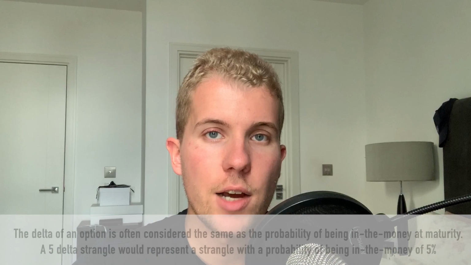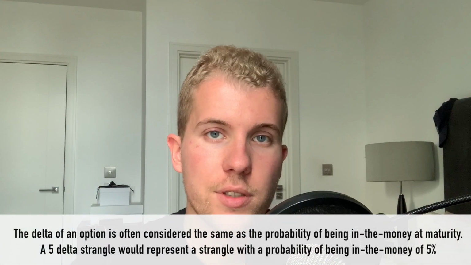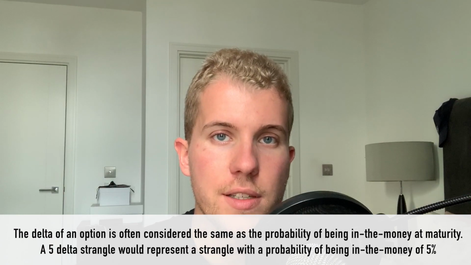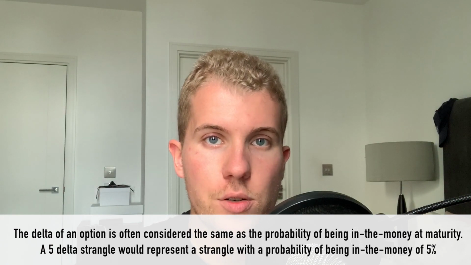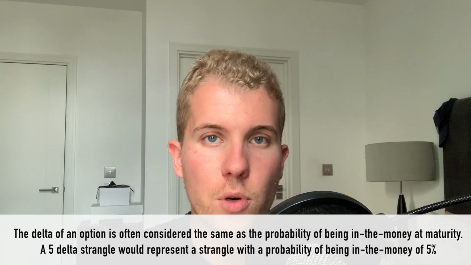Whenever I want to enter a position, for example, let's say I want to open a strangle on Facebook, I will always look at the different strikes. Taking back that example of the short strangle on Facebook, say I want to open a 5 delta strangle. If I see, for example, that the 4 delta or the 6 delta has a lot more open interest than the strike that I had originally chosen, I will definitely go for the strike that has a lot more open interest.